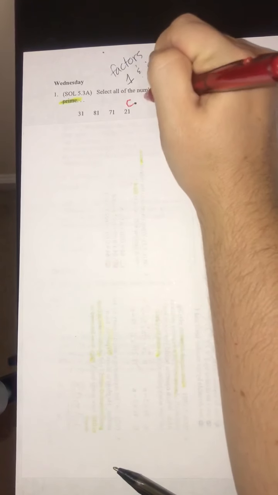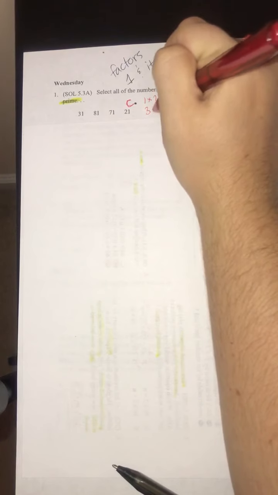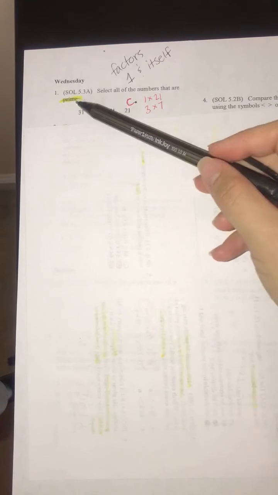So 21 is composite because it can be made with 1 times 21 and 3 times 7. So when we're talking about factors, we're talking about these numbers that are multiplying together. So I see 1, 2, 3, 4 factors. So that's why that's composite. A prime number only has the 2 factors 1 times itself.